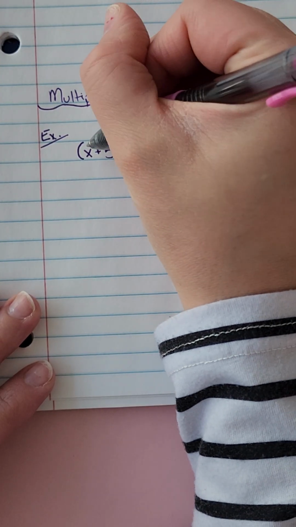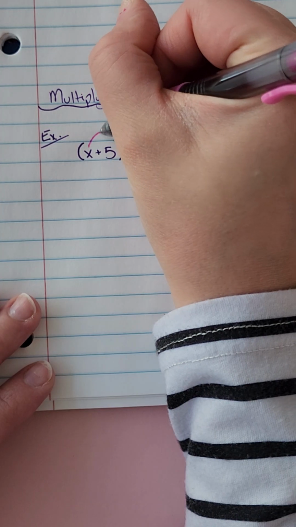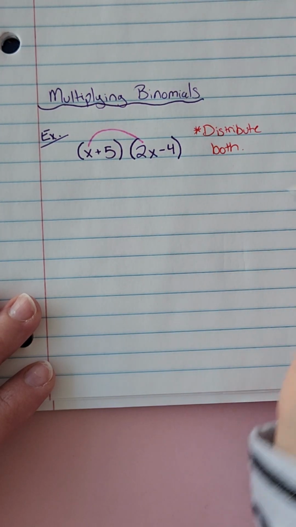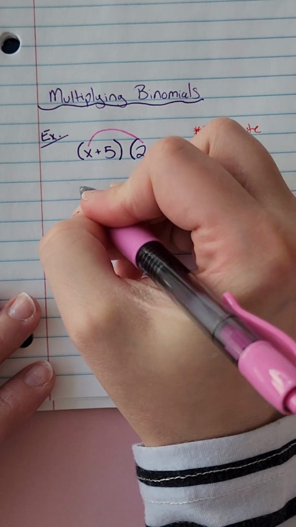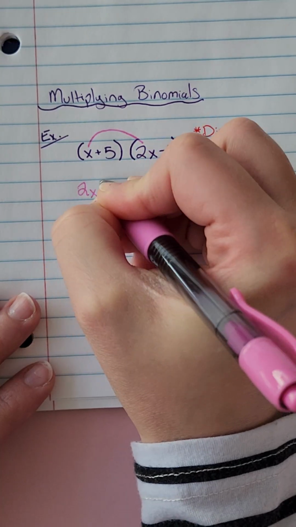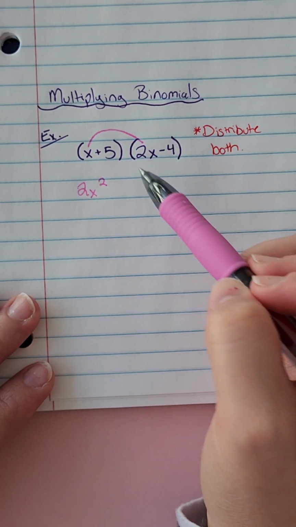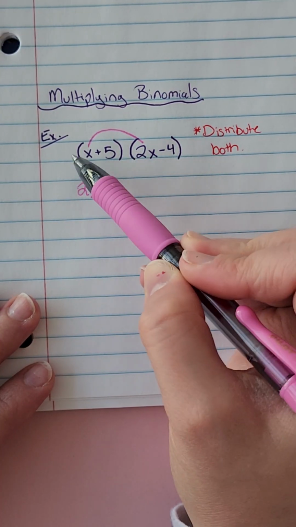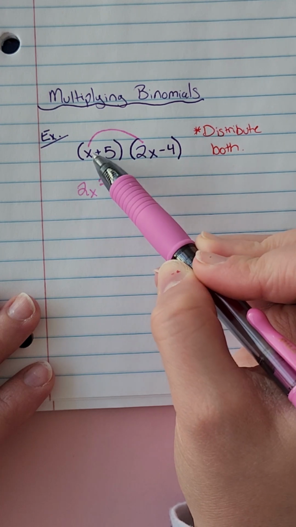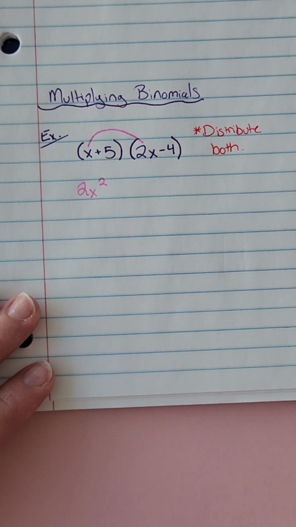So what does that look like? I'm going to take my x here, and I'm going to multiply it first with my 2x. X times 2x is 2x squared. From my previous video, we know we multiply coefficients. That would be like 1 times 2. And we add exponents. That would be like a 1 and a 1. So if you forgot that, go ahead back to my previous video, and you'll see that.